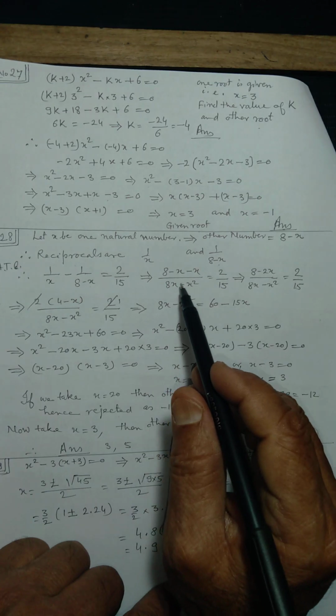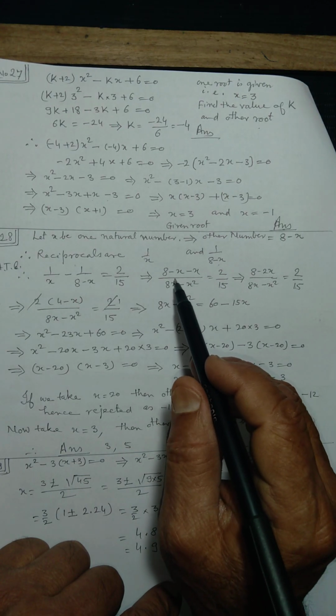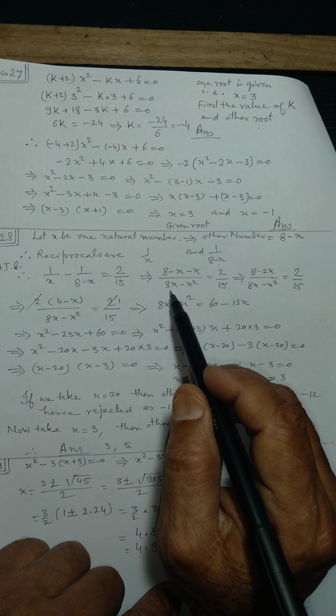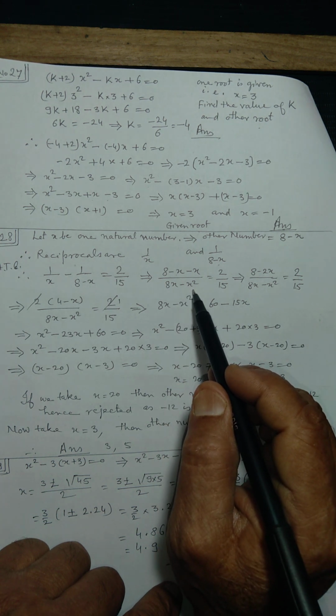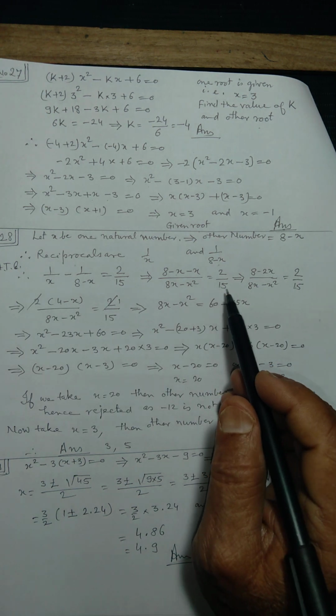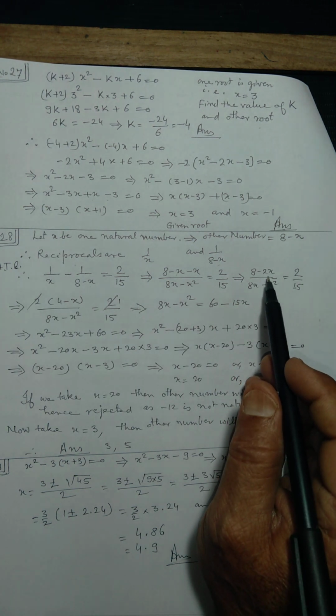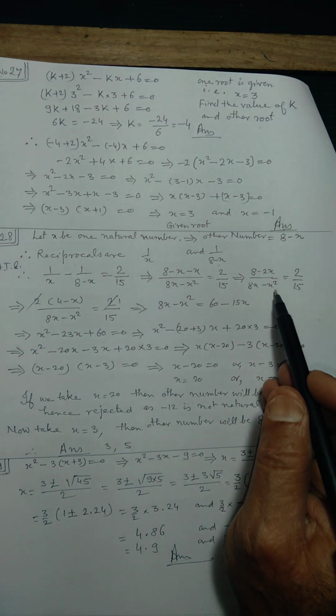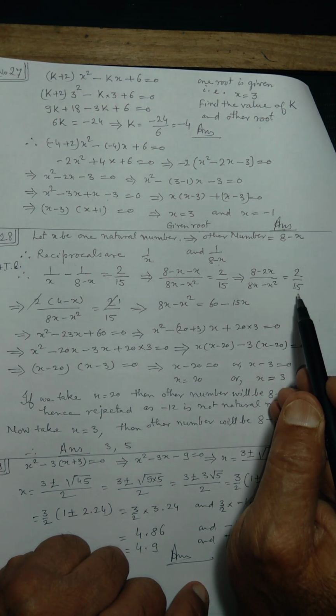You solve it. So 8 minus x whole divided by 8x minus x square should be equal to 2 by 15. Further we solve it. 8 minus 2x whole divided by 8x minus x square is equal to 2 by 15.